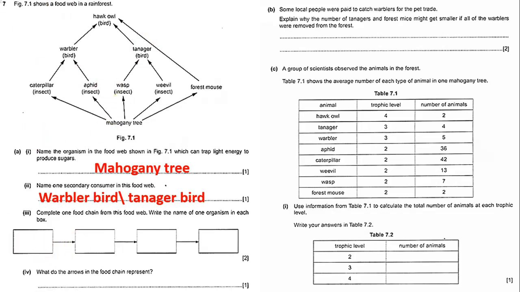First, we must start with the producer, and the producer here is the mahogany tree. And then I can choose any of the food chains here that will give me 4 trophic levels. So I chose the wasp, and then tanager bird, and then finally the hawk owl or the bird.